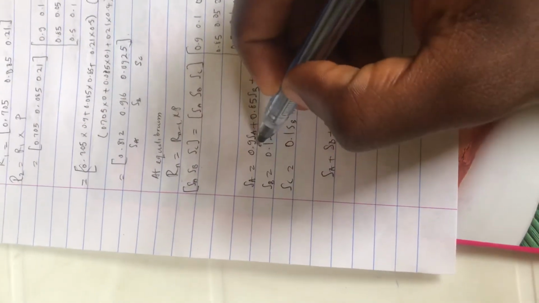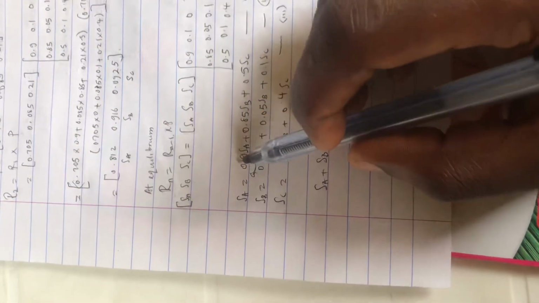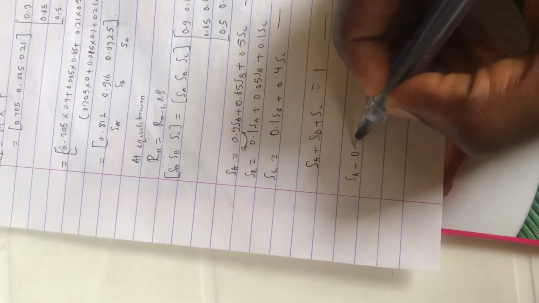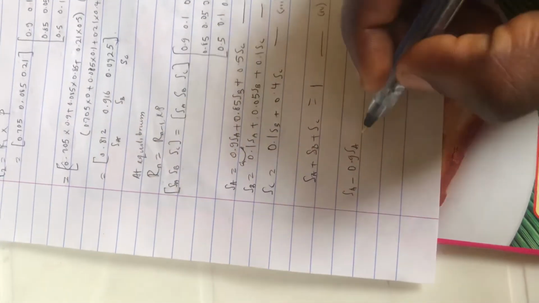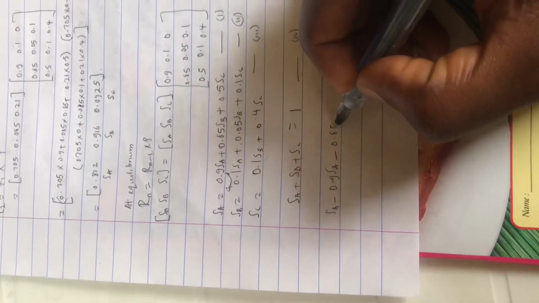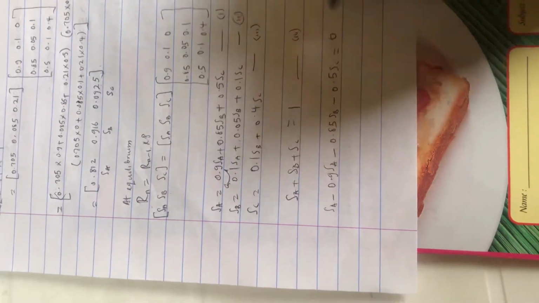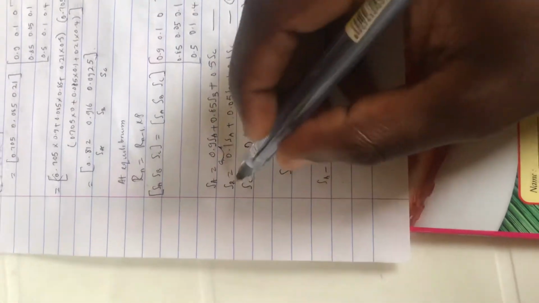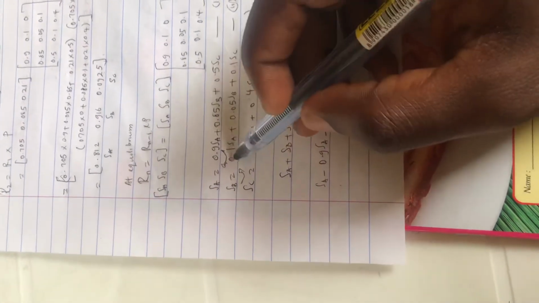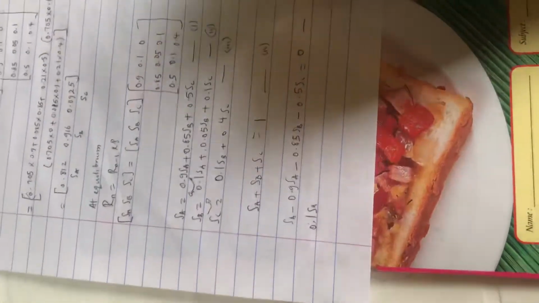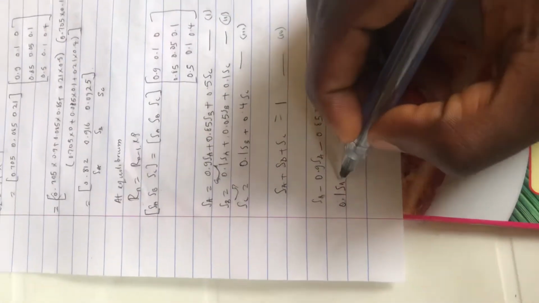Collecting the like terms, let's move this one to this side to avoid the negativity in front of SC. So that means I will have SA minus 0.9 SA. Moving this one to this side, I will have minus 0.85 SB minus 0.5 SC equals 0. Here I'll move SB here because SA should be the first one. So I will have 0.1 SA. So this one is equation 5.